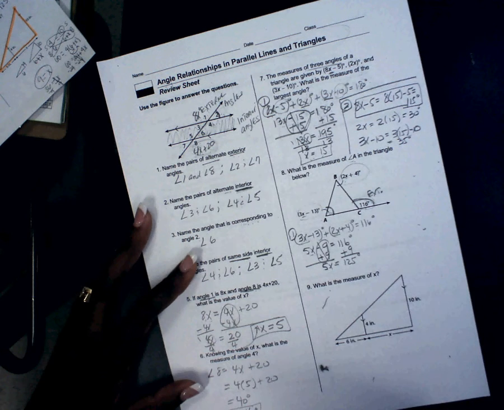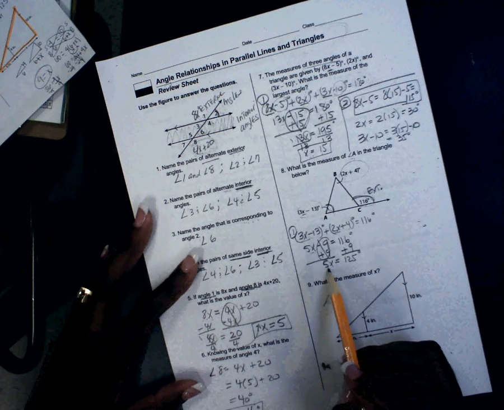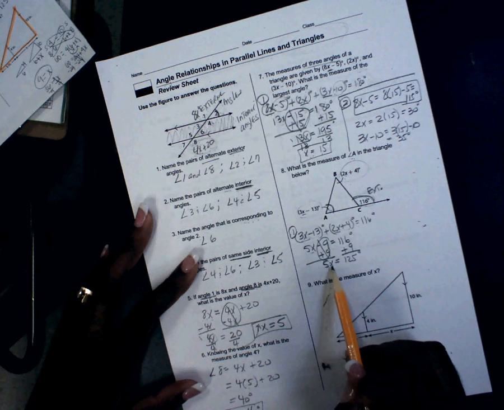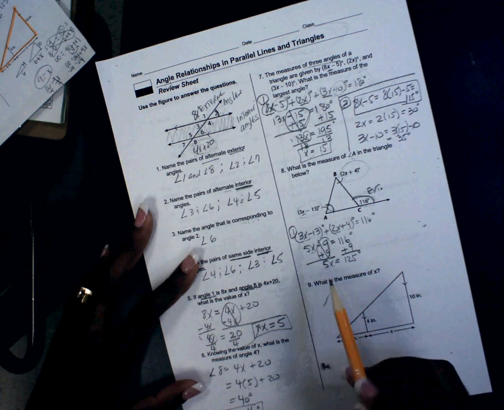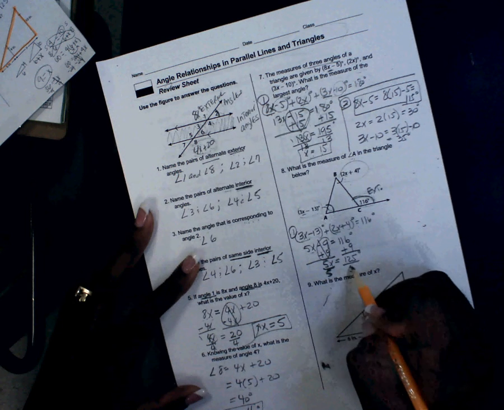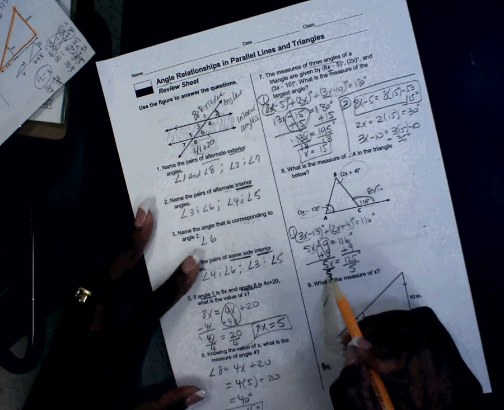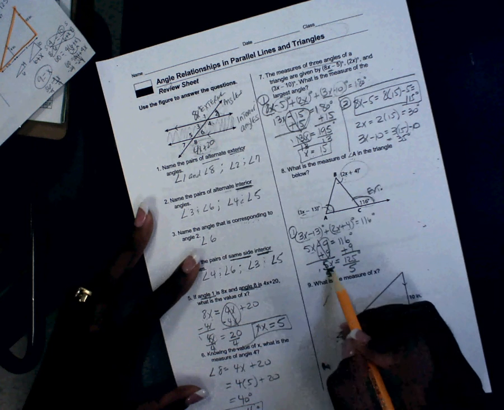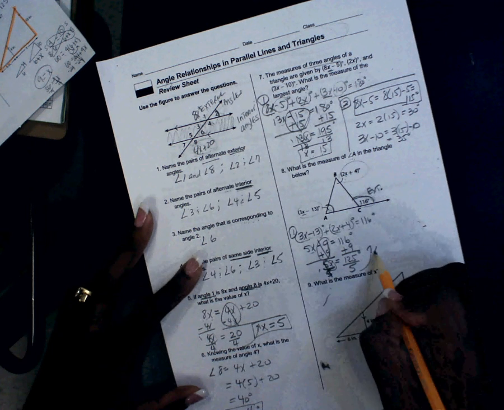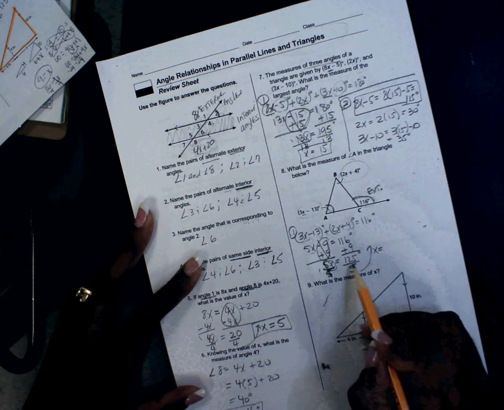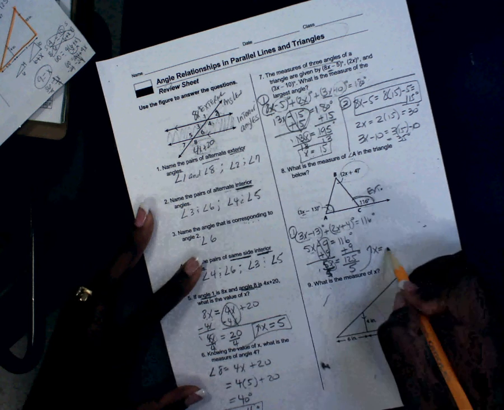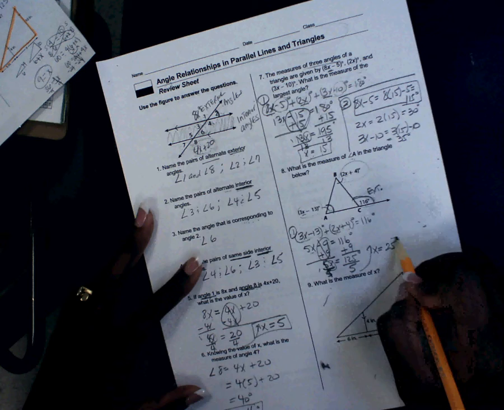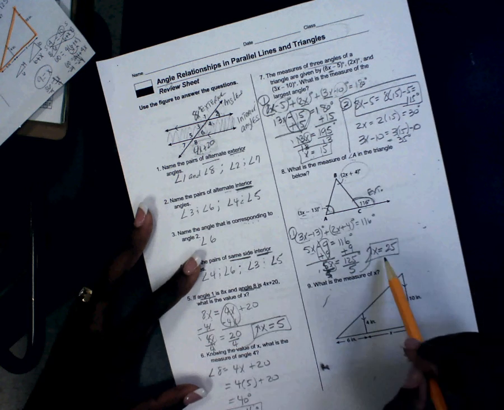So the last step is to do inverse operation. This is 5 times x. The inverse of multiplying by 5 is dividing by 5. So if I divide this side by 5, it's an equation, I must do the same thing to the other side. So 5 divided by 5 is 1. We're left with x, so I'll go right here. So x equals 125 divided by 5, and that equals 25. So the value of x is 25.